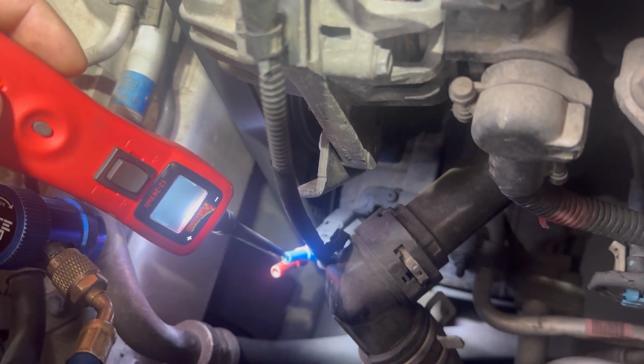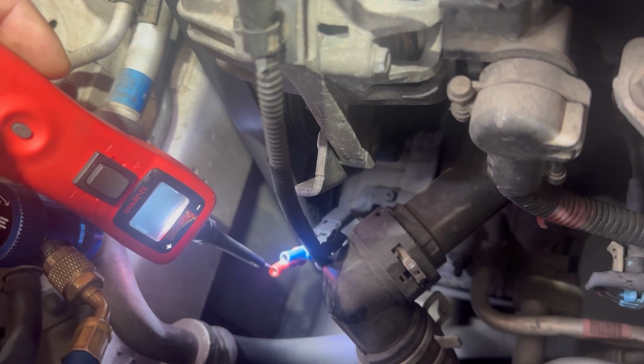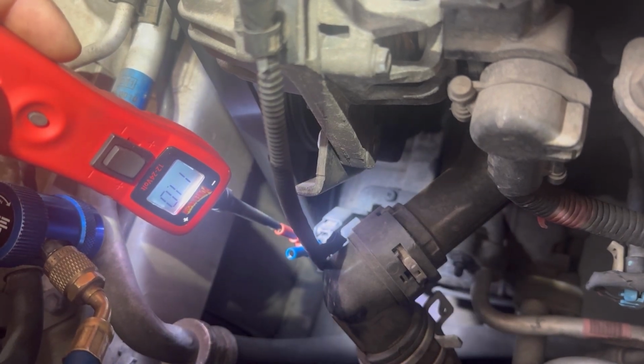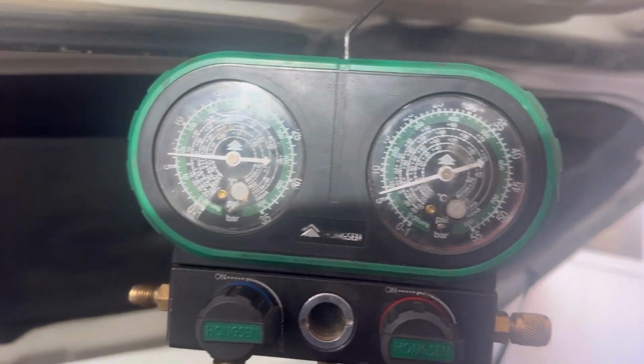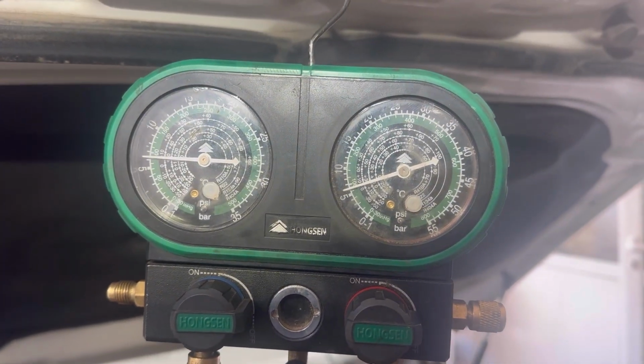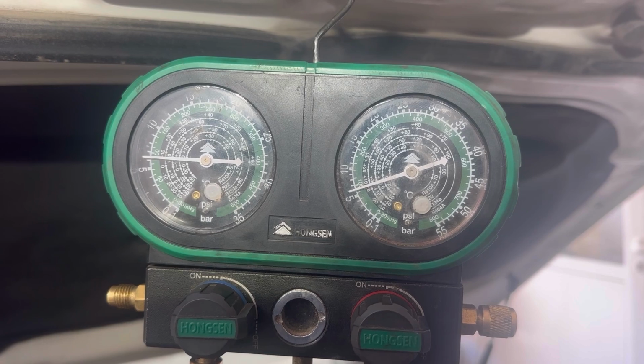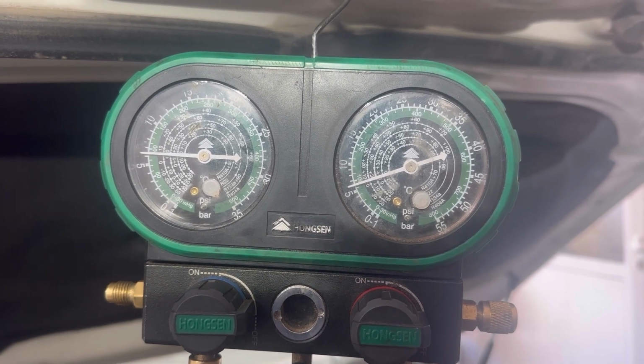But if there is power going to the AC compressor and it is not turning, that means the AC compressor is faulty. We can see the pressures are not changing although there is power going to the AC compressor, so in this case the AC compressor is faulty.